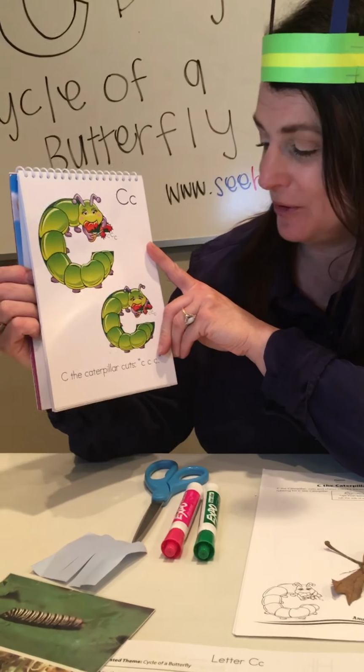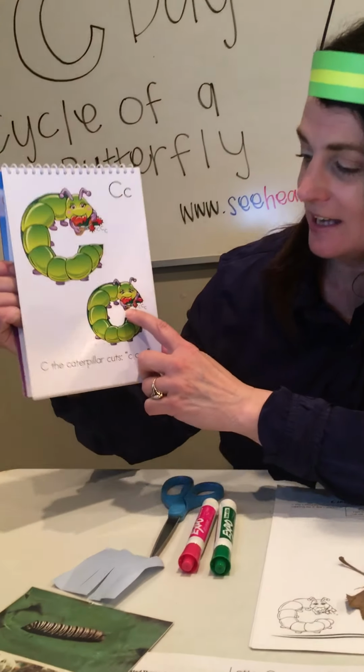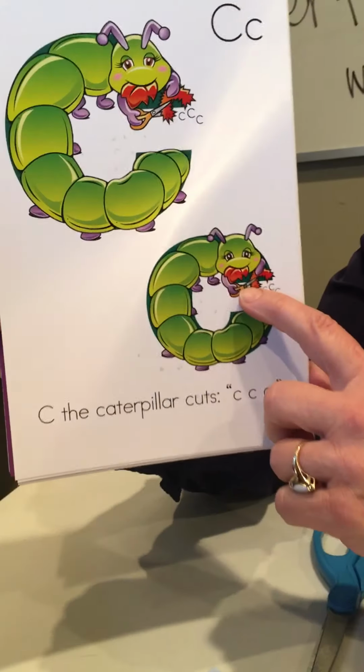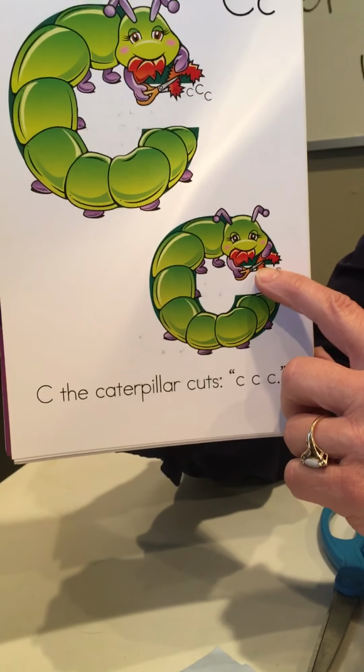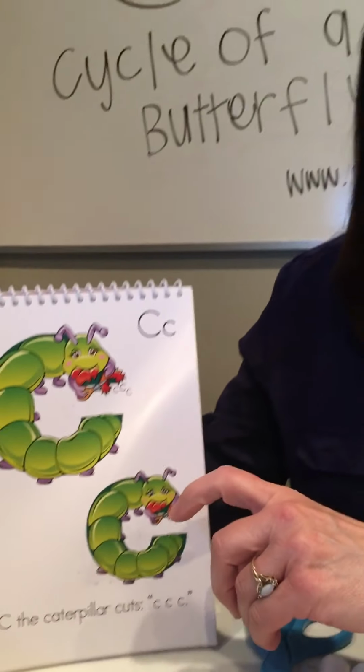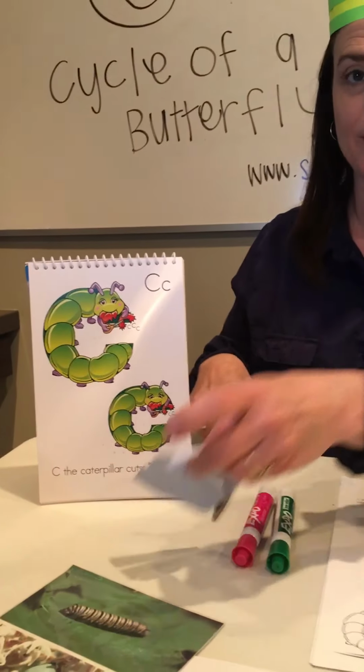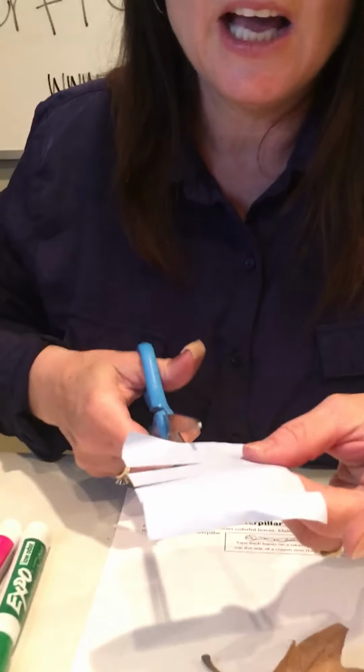This is C, the caterpillar. And you notice C has something in her hands. Can you see that? It's a pair of scissors. And when C, the caterpillar, cuts, it's making this sound. I've got my scissors. Let's hear the sound. Ready?